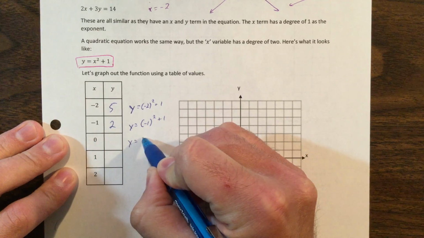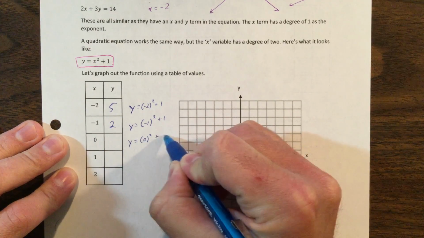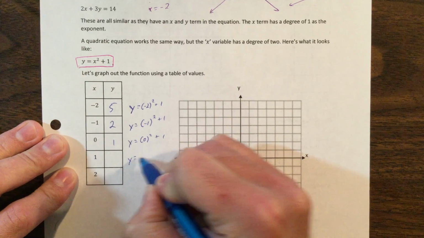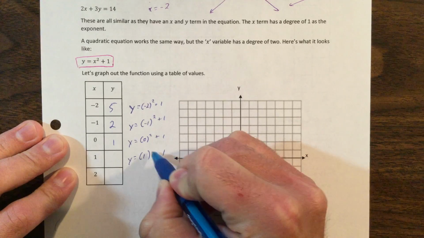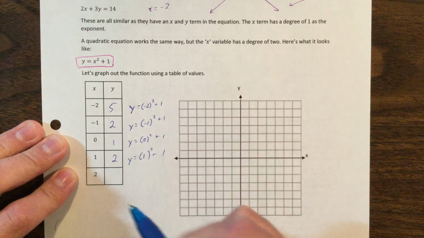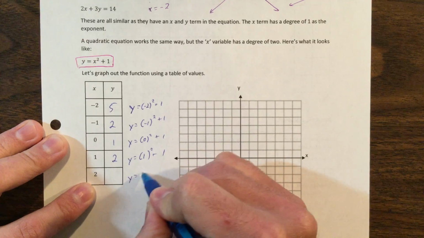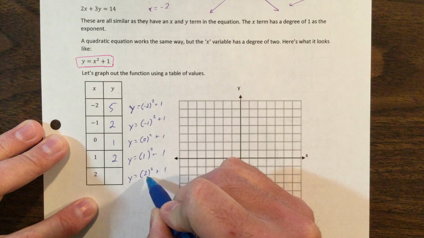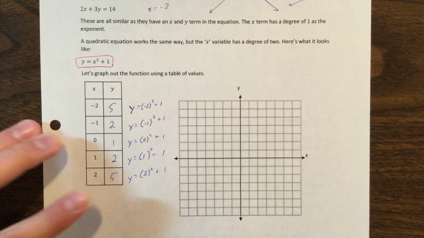When we put 0 in, 0 squared is 0, plus 1 is 1. And then we take 1 squared. 1 squared is 1, plus 1 is 2. And finally, we take 2. 2 squared plus 1. 2 squared is 4, plus 1 is 5.